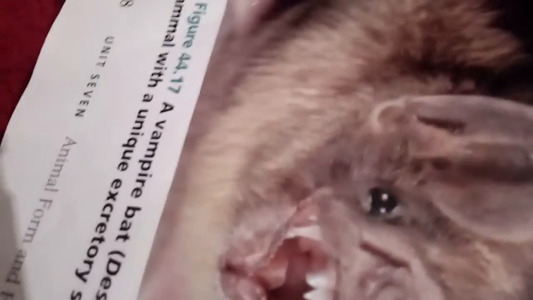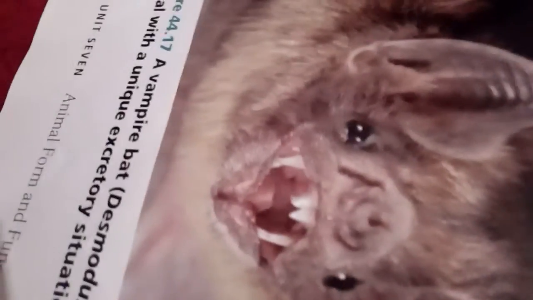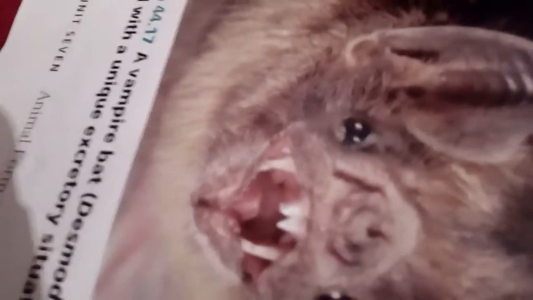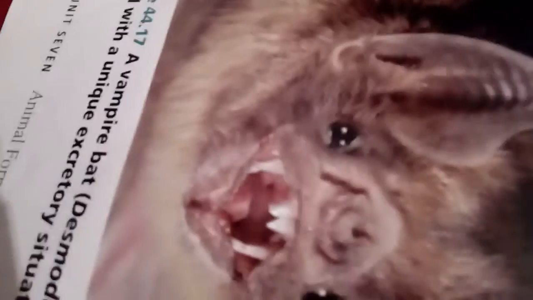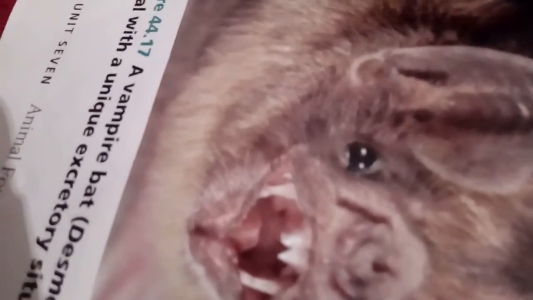However, the bat's kidney offloads much of the water absorbed from a blood meal by excreting large volumes of dilute urine as it feeds, up to 24% of body mass per hour. Having lost enough weight to take off, the bat can fly back to its roost in a cave or hollow tree where it spends the day.